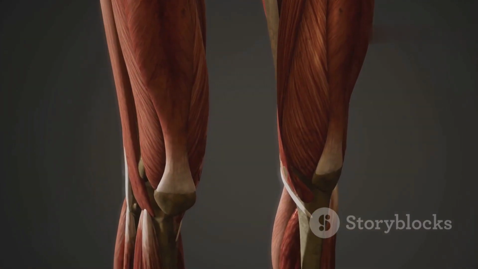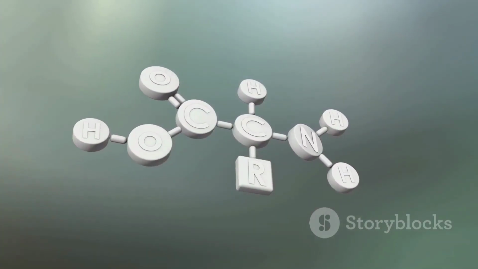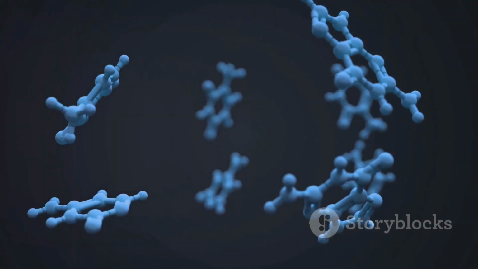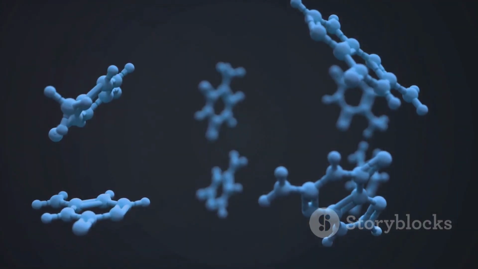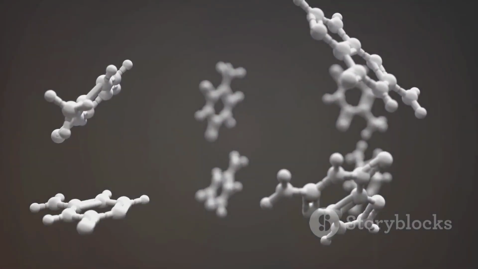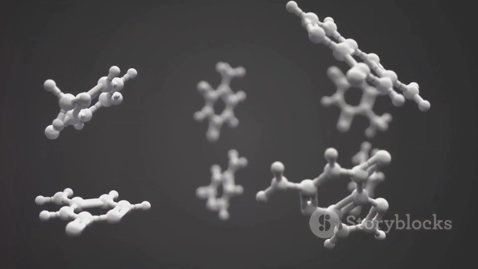Think of amino acids like Lego blocks. Just like how Legos can be combined in countless ways to build different structures, amino acids link together to form a vast array of proteins. Each protein has a unique shape and function, determined by the specific sequence of amino acids it contains.